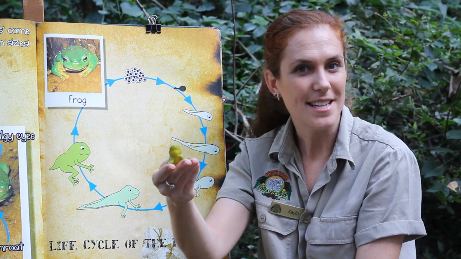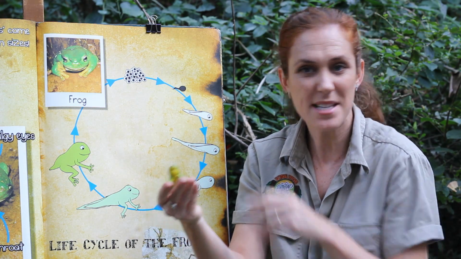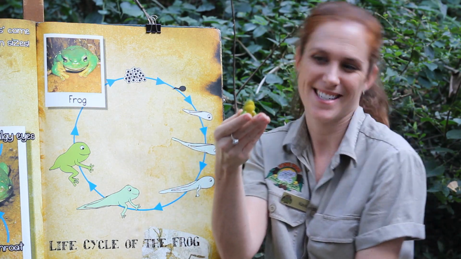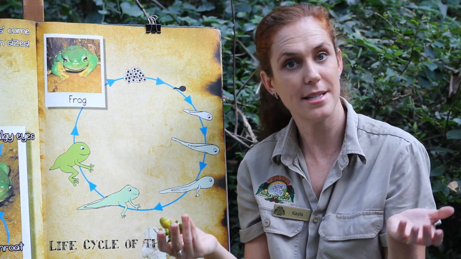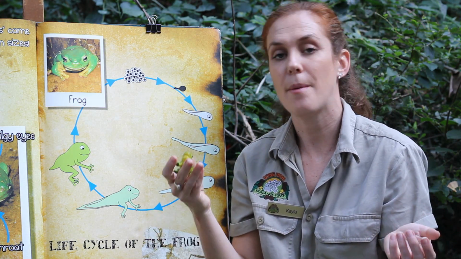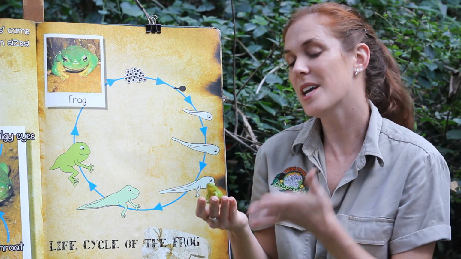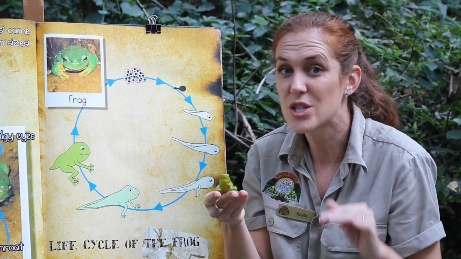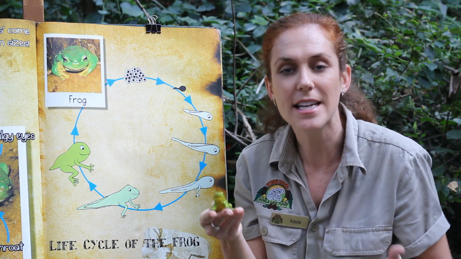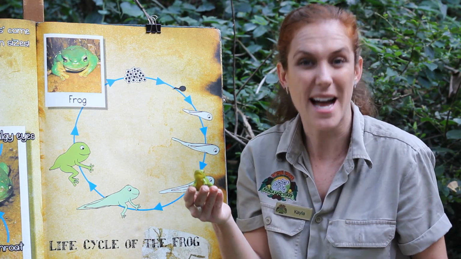So instead of eating plants, the frog will switch food, and it'll start eating bugs and insects. Things like flies, but not just flies, beetles, spiders, basically whatever it can get will be on the menu. So it will switch from a herbivore to a carnivore. And we always think about frogs eating bugs, but did you know that some frogs can get so big that they can even eat things like little lizards or even little mice?